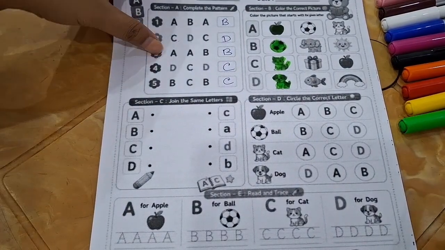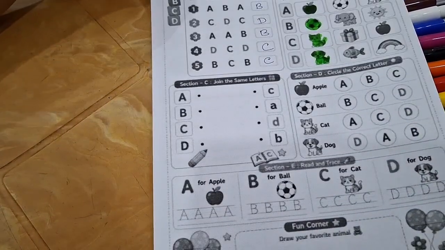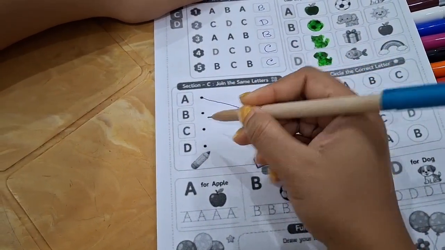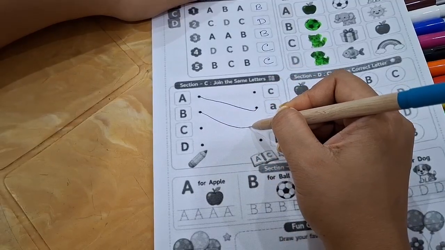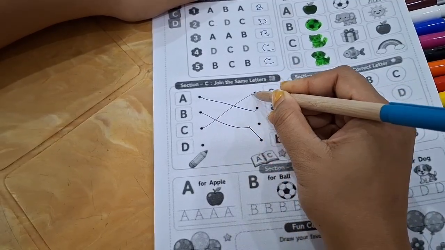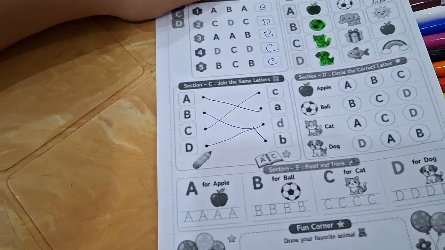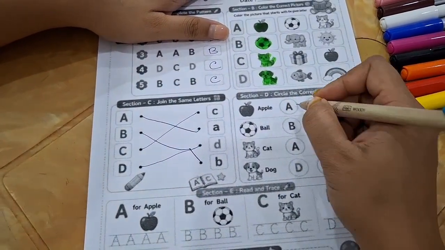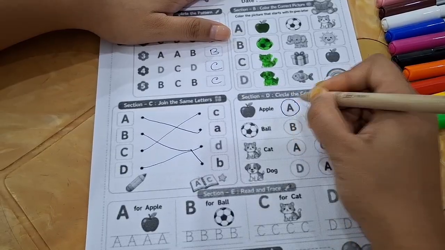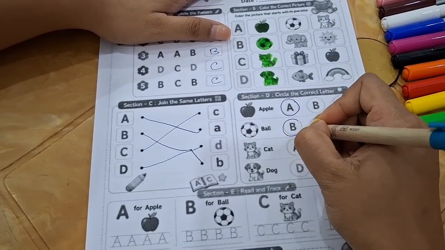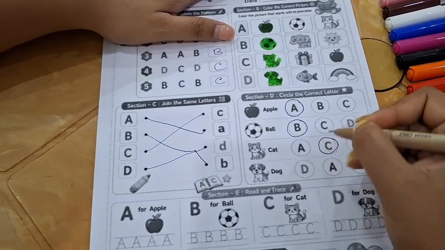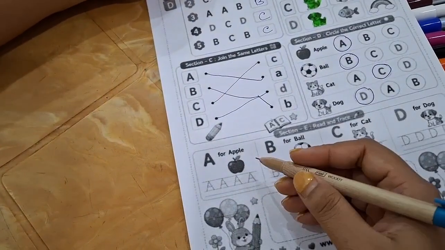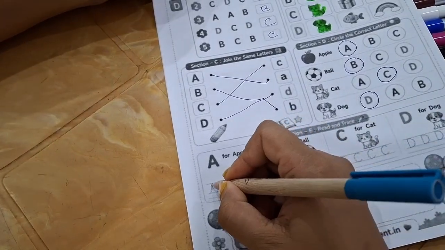So next one, select C joined the same letter. So A for small letter A, B for small letter B, C for small letter C, D for small letter D. Section D, circle the correct letter. Which one? A for apple. This one is you have to circle. B for ball. C for cat. D for dog. Next one, A for apple. So you have to trace it.